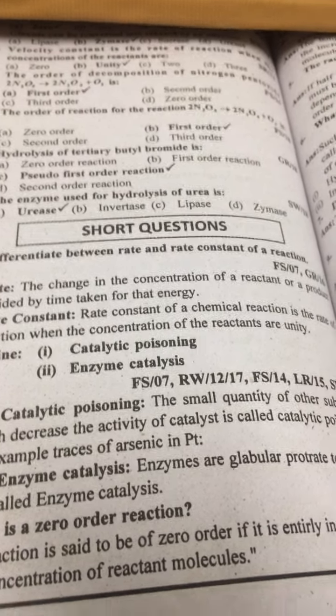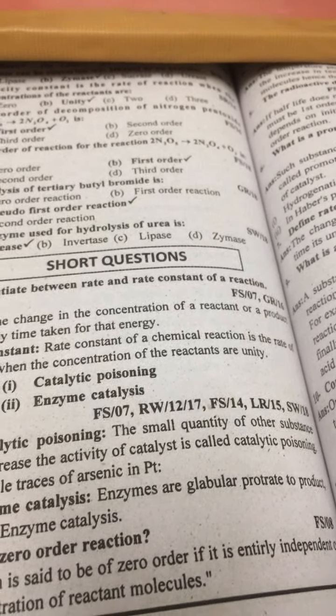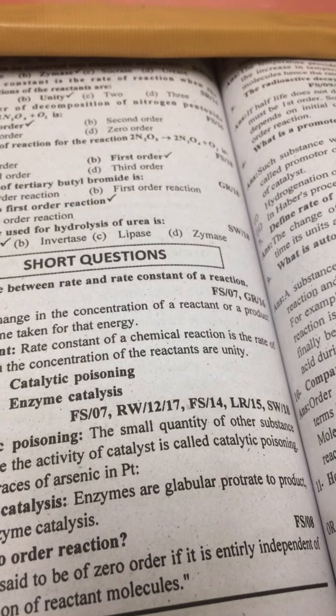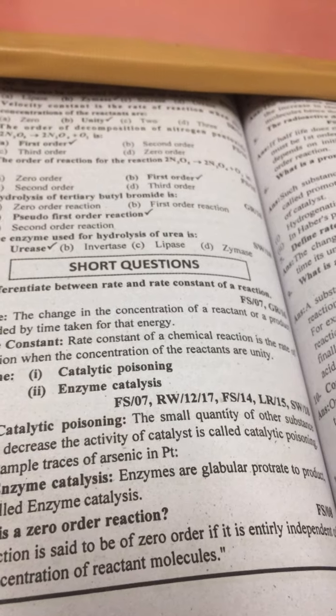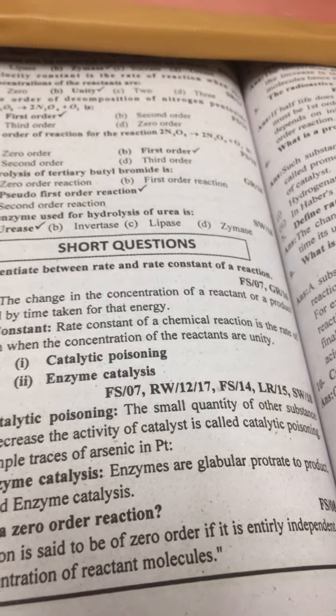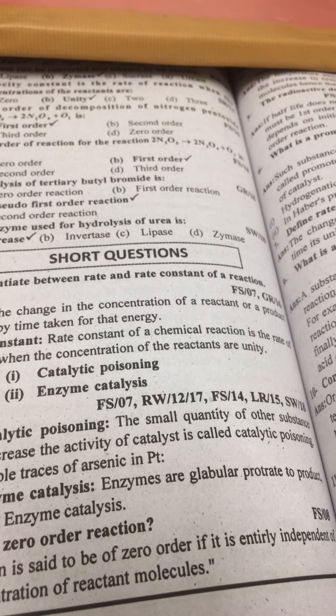And enzyme catalysis. Enzymes are globular proteins that produce or speed up a biochemical reaction in the human body.